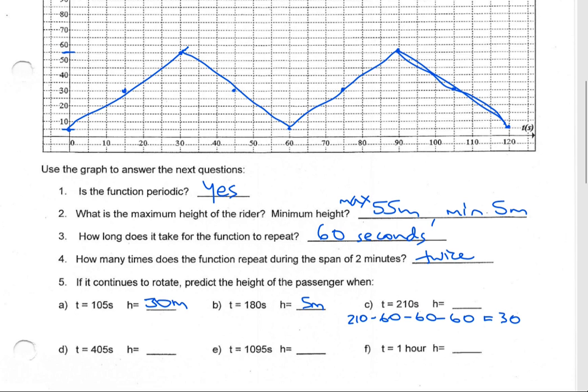So hopefully this is starting to look a little bit familiar from our previous unit on trig, because there was a concept just like this, where we end up in the same place. So I'll let you think about it. Okay, so where were we at 30 seconds? Well, at 30 seconds, we were at our maximum, so 55 meters. Okay, so 210 seconds is the same as 30 seconds, same height.